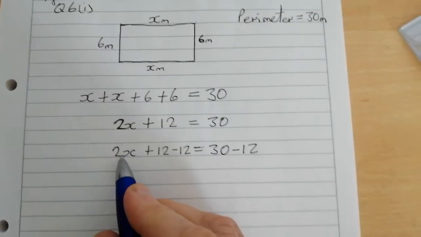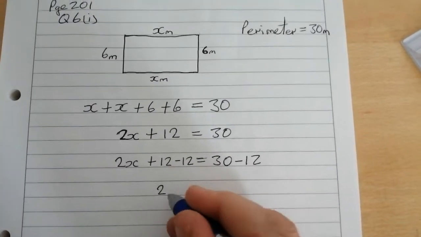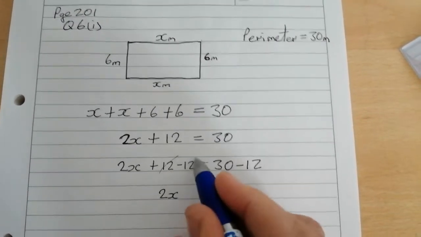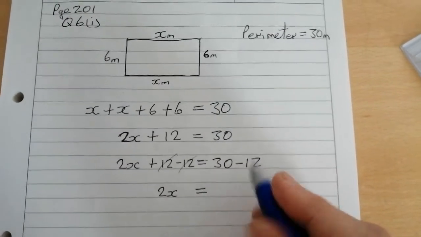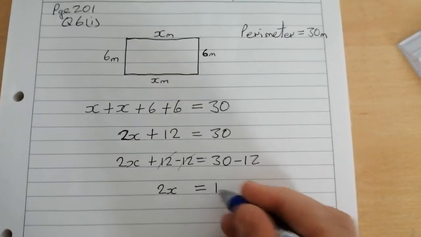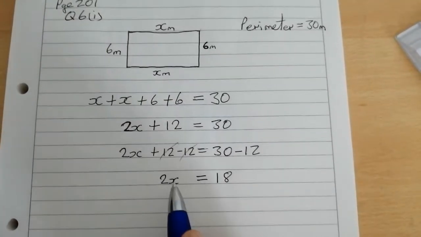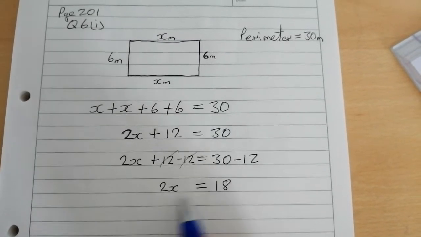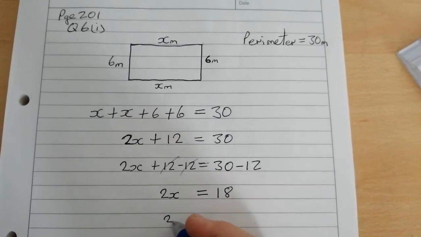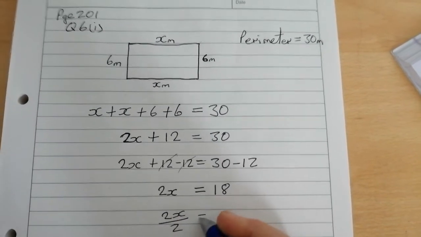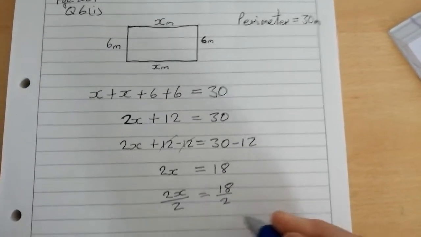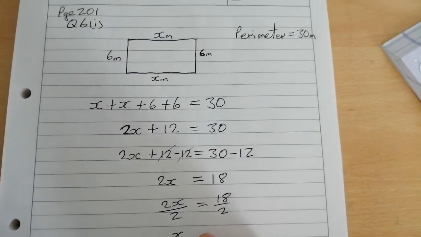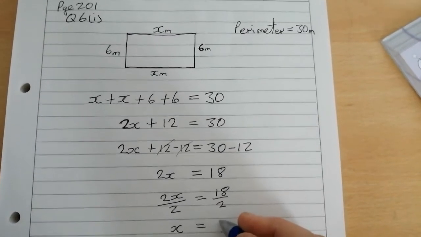Okay, then tidying up, well, the 2x stays where it is on the left-hand side, but the 12 take away 12 gives you 0, so they cancel each other out essentially, so there's nothing else on that side. The 30 take away 12 gives me 18, and that's fine. So now what we've got is we're saying that 2x's, when you add them together, gives you 18. Well, if 2x's are 18, if I divide both sides by 2, again, I'm doing the same thing on this side that I did to this side. If I divide 2x's by 2, I get 1x. If I divide 18 by 2, I get 9.